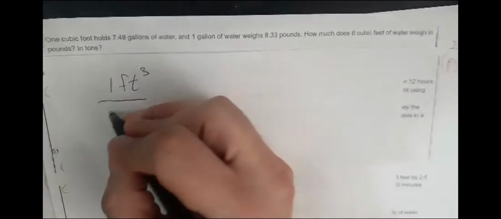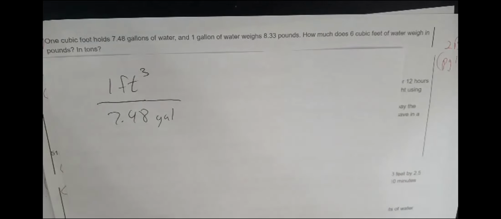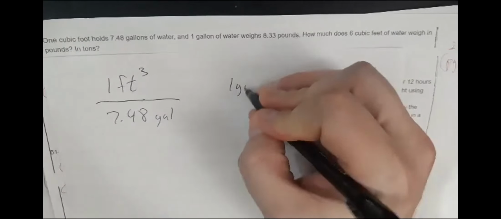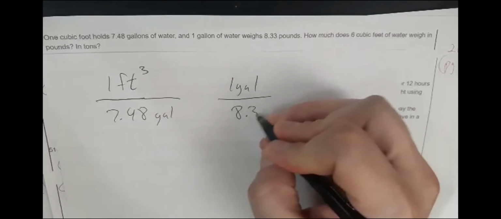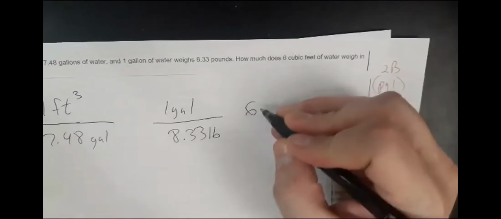1 cubic foot of water. So 1 cubic foot to 7.48 gallons of water is one sort of thing we can do. That's one conversion factor. I don't know if that's the right way. We might have to flip it. But this is what I'm thinking. 1 cubic foot of water to 7.48 gallons. I'm thinking of 1 gallon, and I have no idea if these are the right way, 8 pounds. And then they say something about 6 cubic feet.